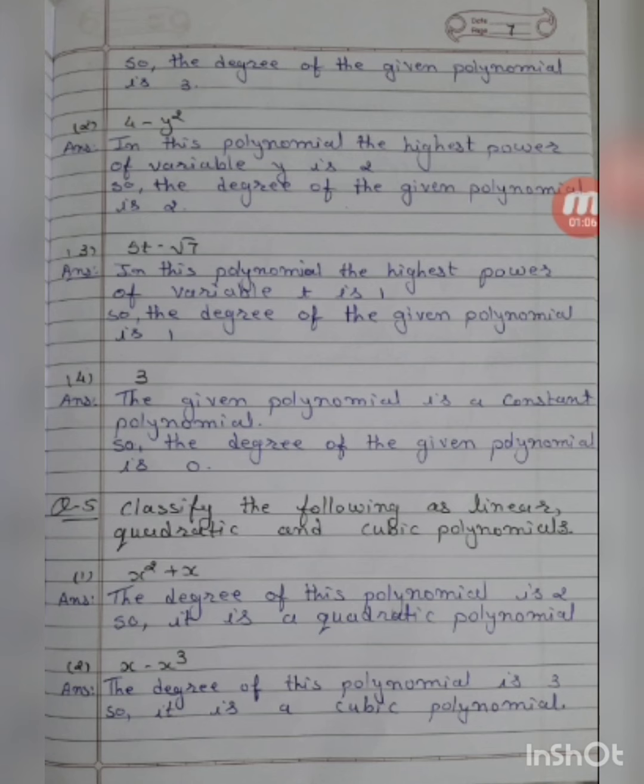Third, 5t minus root 7. In this polynomial, the highest power of variable t is 1. So, the degree of the given polynomial is 1. Fourth one, 3. The given polynomial is a constant polynomial. So, the degree of the polynomial is 0. In a constant polynomial, the degree is 0.